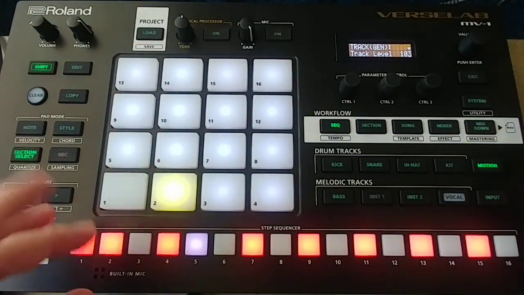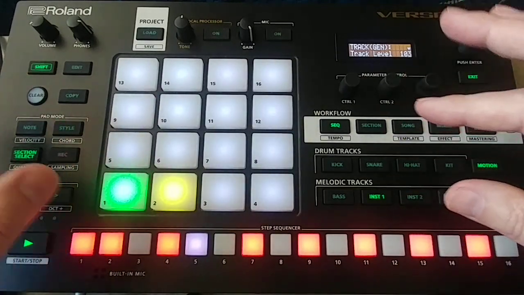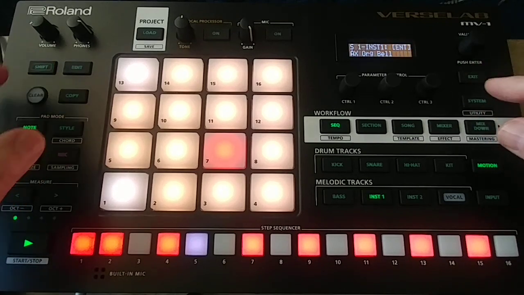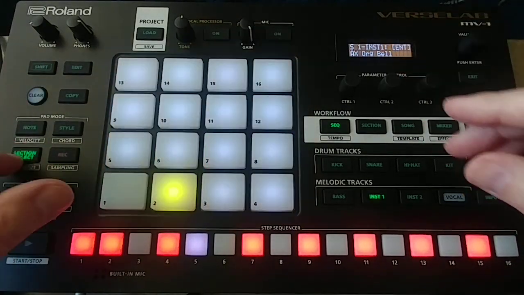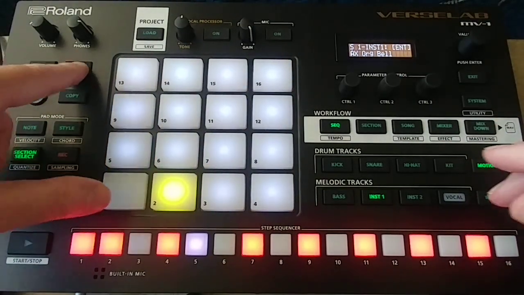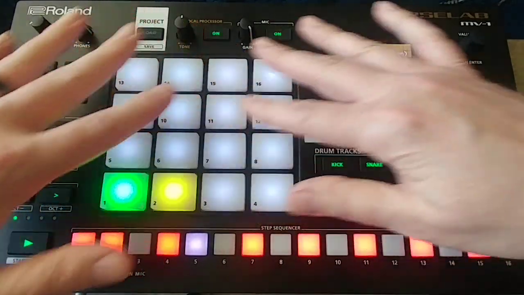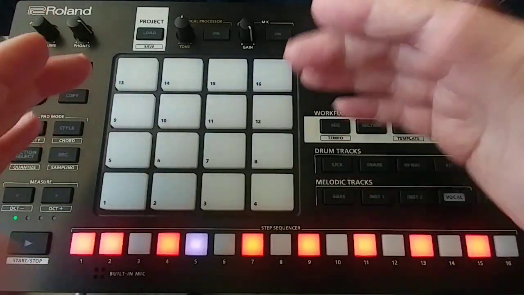If instead we go back to note mode, go to section select, and edit, then hit it, we're selecting the section, the clip, and the section.